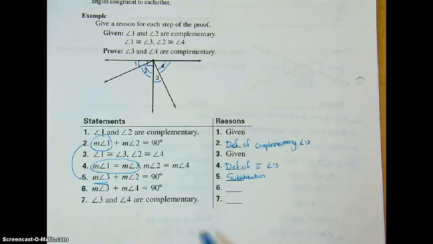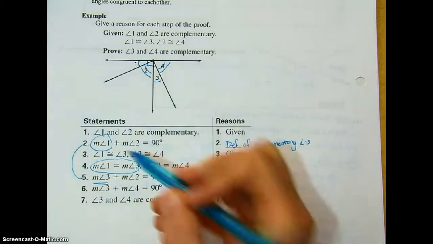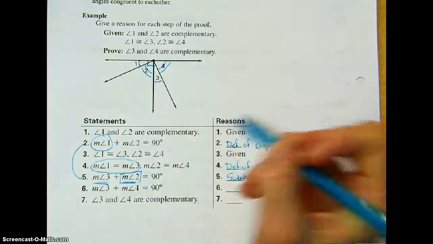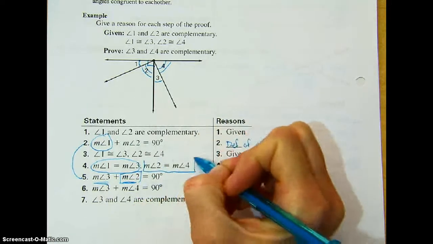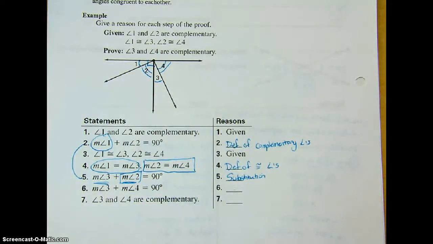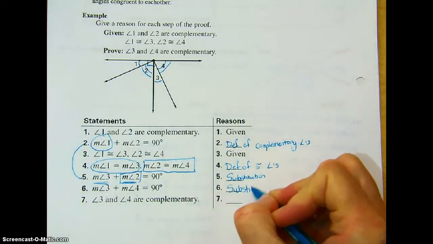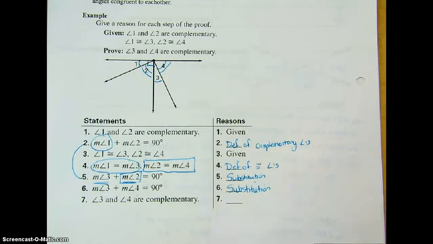And then check it out. We're almost there. This is 3 plus 2. We want 3 plus 4. Now check it out. Now we can pop out this measure of angle 2, and we can substitute it in here because we know that the measure of angle 2 is equal to the measure of angle 4, so we can pop out this and pop in here, and that is by substitution. Now be careful, we are not done.